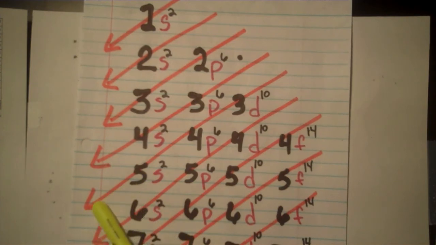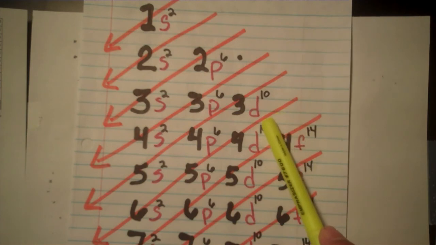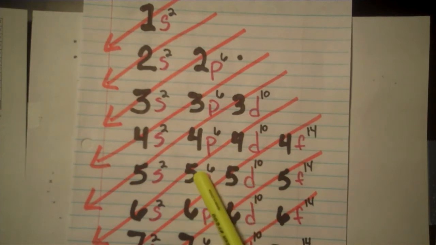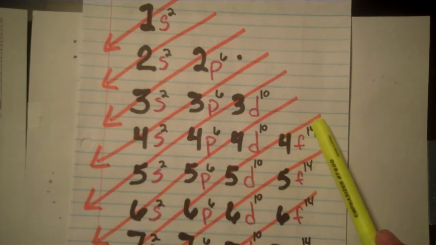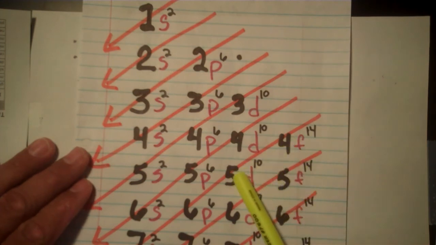We go to the end of the arrow, come back up here, and follow it. And it's the 4d, which starts filling electrons next. And then the 5p, and then the 6s. And it just keeps on going. Come up here to the next arrow, and it goes 4f, 5d, 6p, 7s.